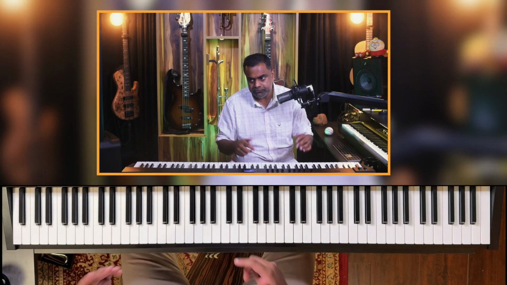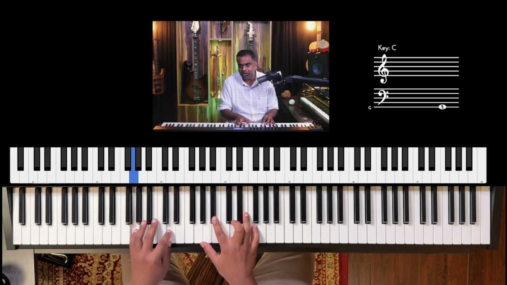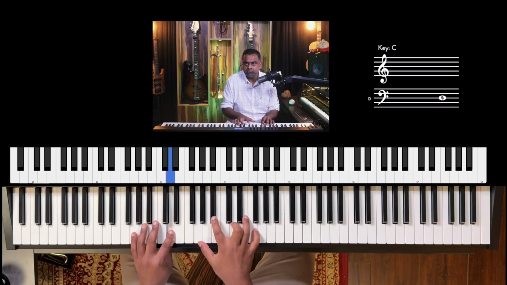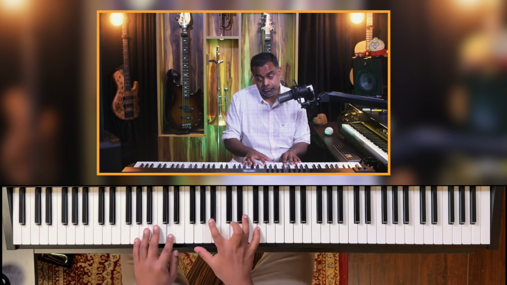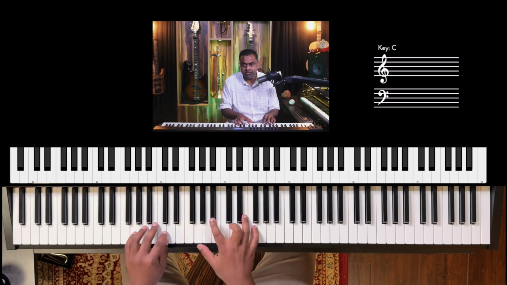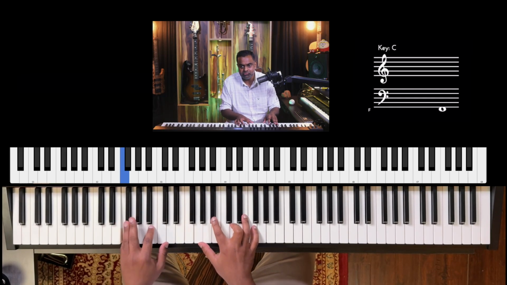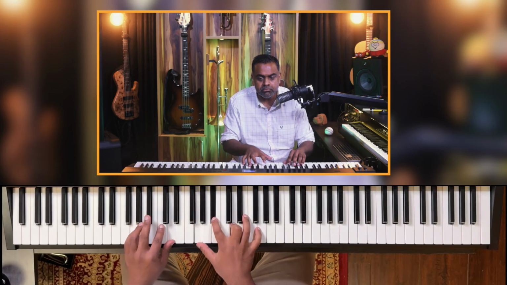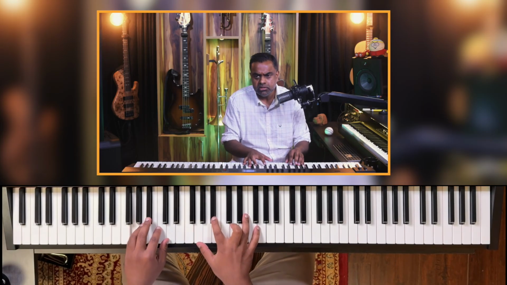1 2 3 4 5. 1 2 3 4 5 1. And if you want to swing it, you just think of a song which is in 5. Let's say Dave Brubeck's Take 5. So 1 2 3 4 5. 1 2 3 4 5. As long as it kind of latches on to that 5 structure. Or you're following a groove.